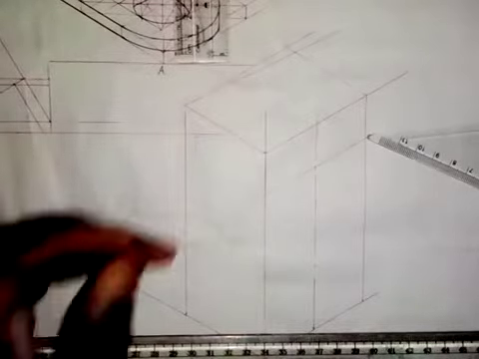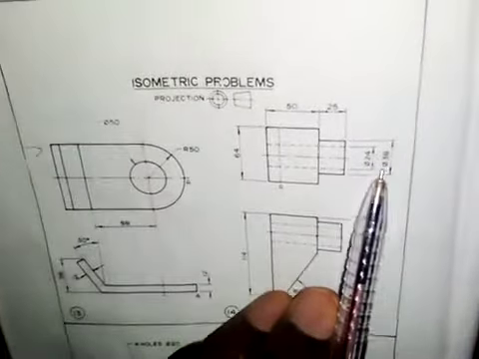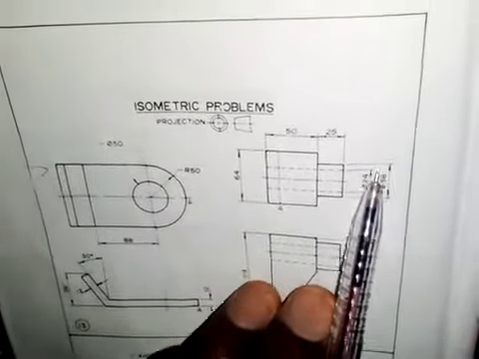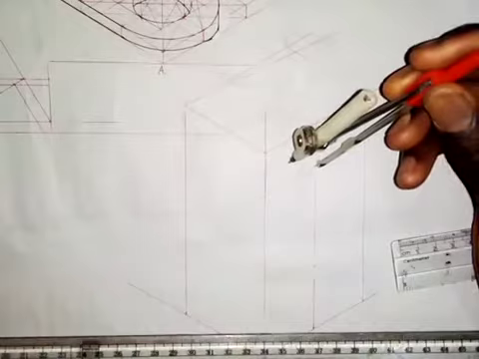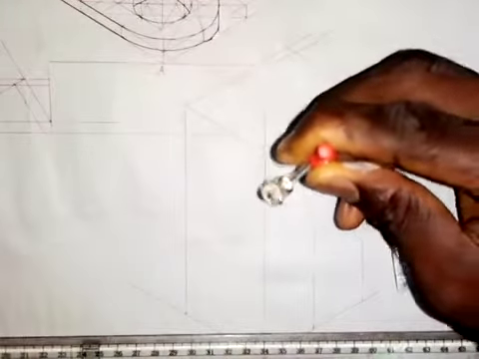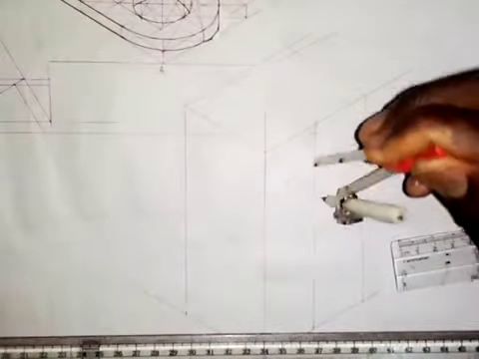Okay, so the next thing I'm going to do here is that I will take a measurement of 19 millimeters. Why am I taking 19 millimeters? Because we have that the diameter of this cylindrical part is 38 millimeters. So 38 by 2, that is 19 millimeters. So I will take 19 with my compass. Then from this center here, I make an arc here, an arc here, an arc here, then an arc here.